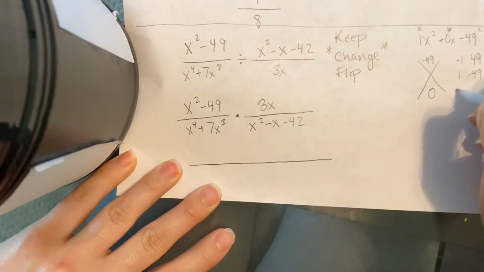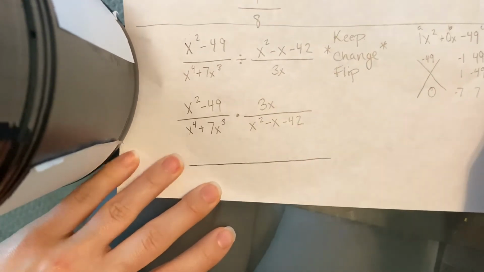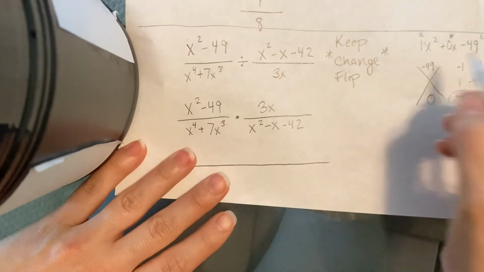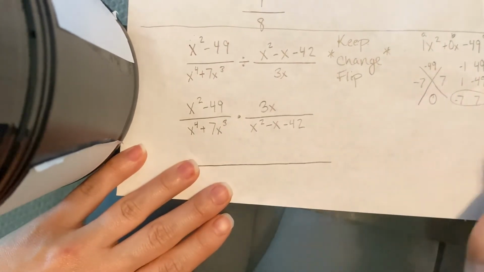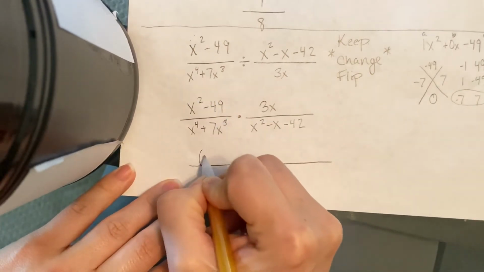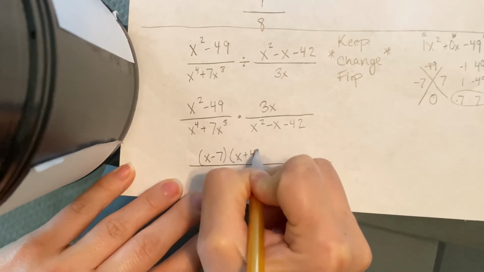The other option is 7 times 7, where one of them is negative. The only pair here that adds to 0 is negative 7 and positive 7. So the top of the first fraction becomes x minus 7, x plus 7.